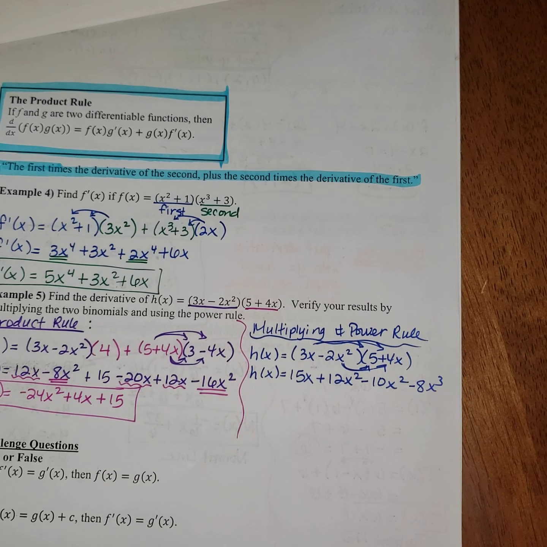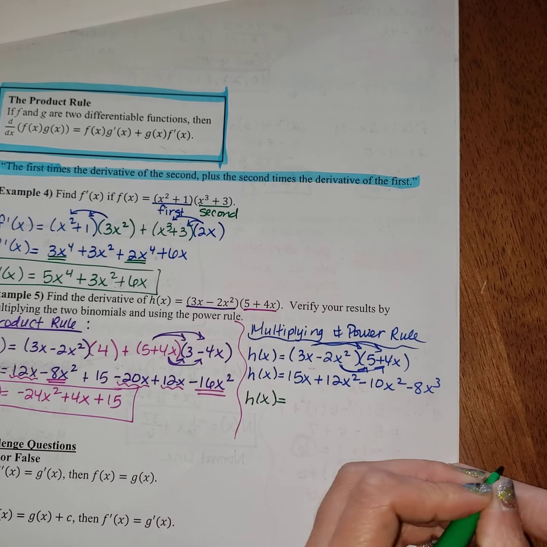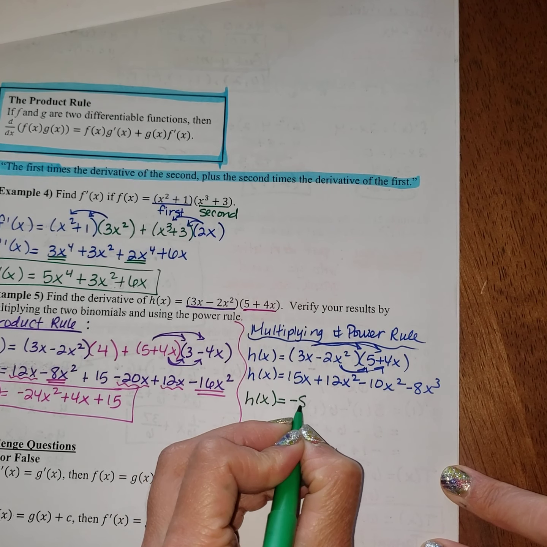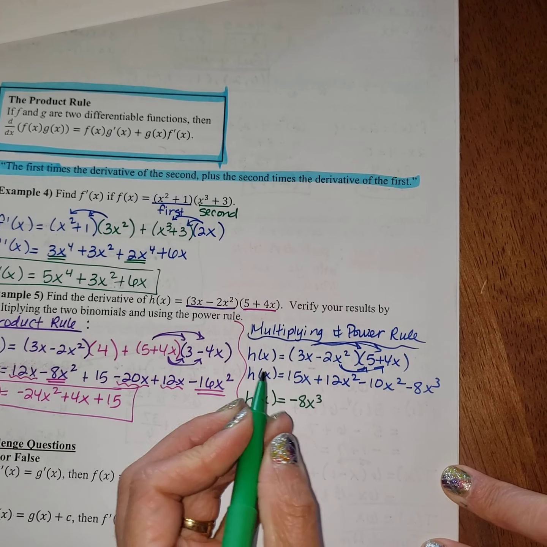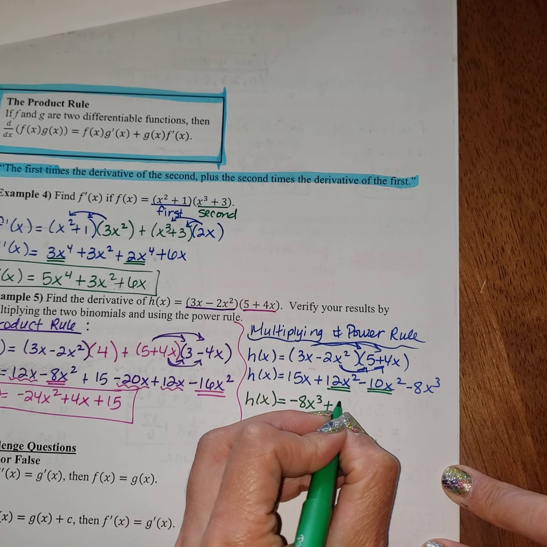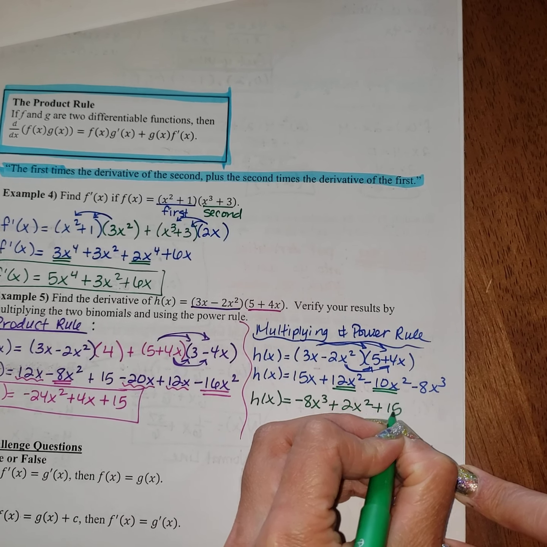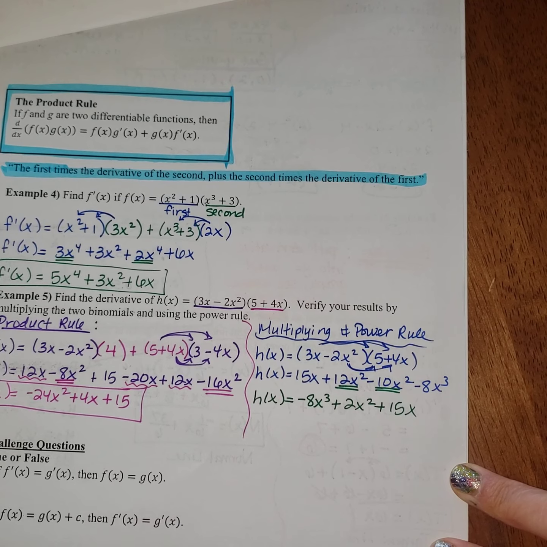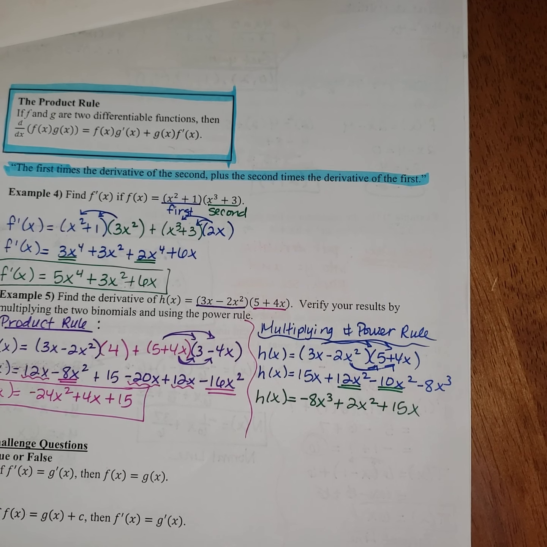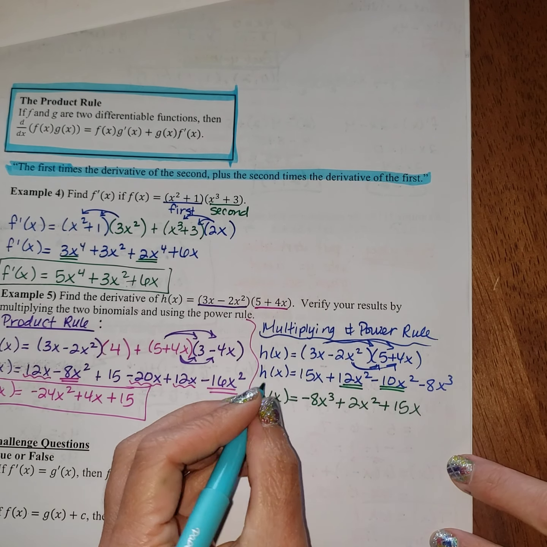Let's go ahead and combine like terms. So we'll have h of x equals, the highest degree is that negative 8x cubed. And then the squareds, we have a 12x squared and a negative 10x squared, so that'll be a positive 2x squared. And then we have a positive 15x. Now, remember, we haven't even taken a derivative yet. So now let's do the power rule.